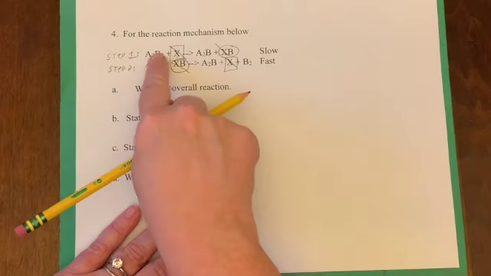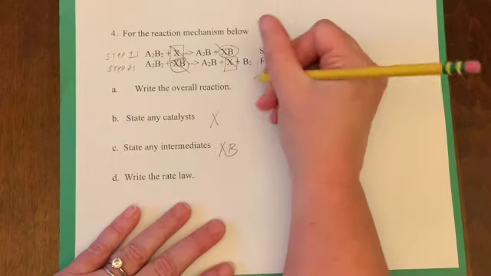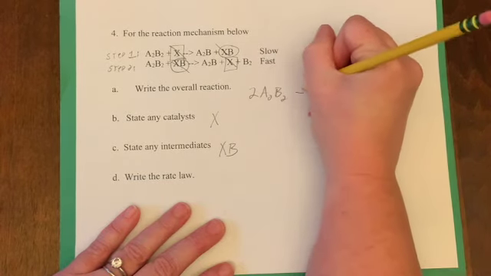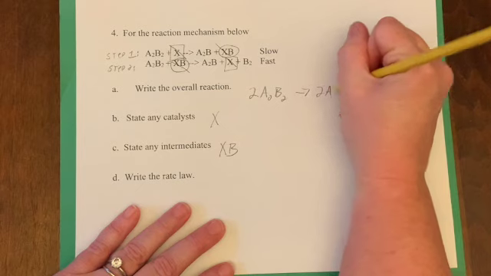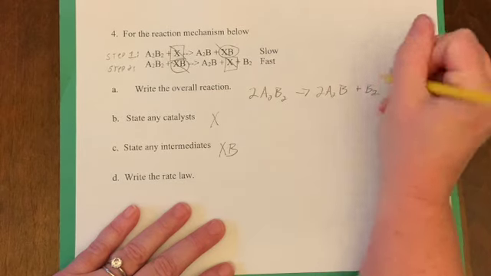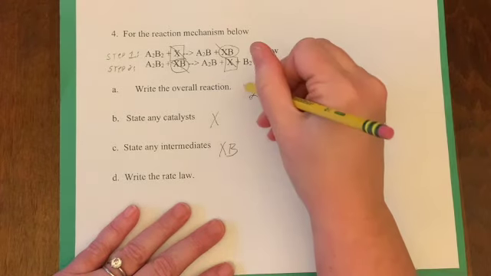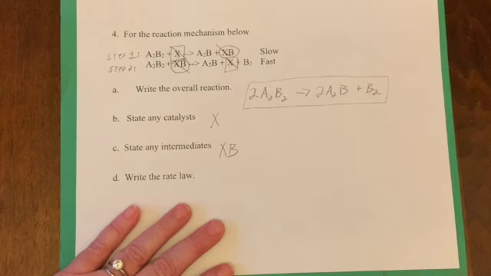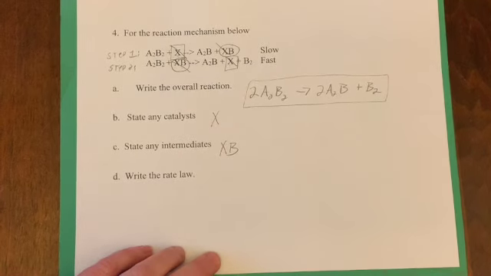So my overall reaction is A2B2 and A2B2, so that's 2A2B2, and is going to yield 2A2B plus B2. What's nice about doing an overall reaction is that it should be all balanced, which this one is, and work out well for you.